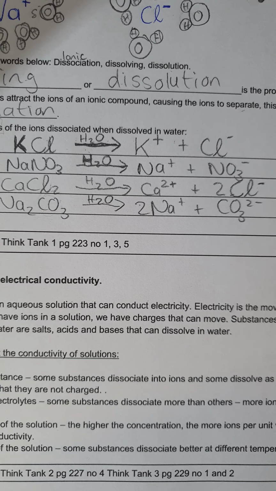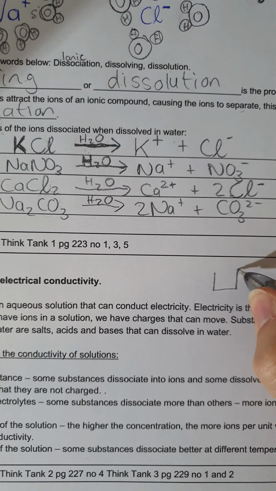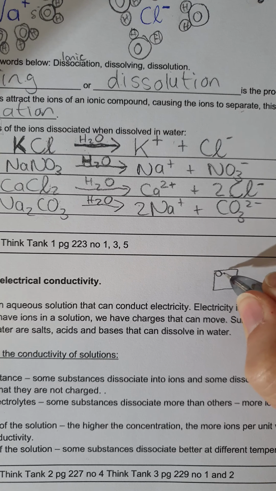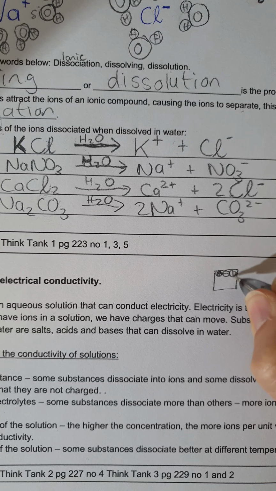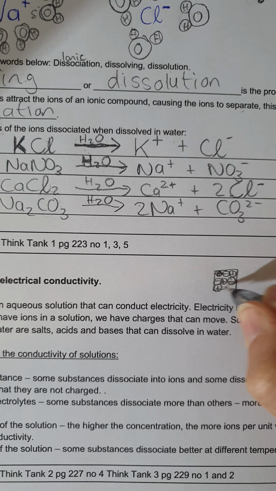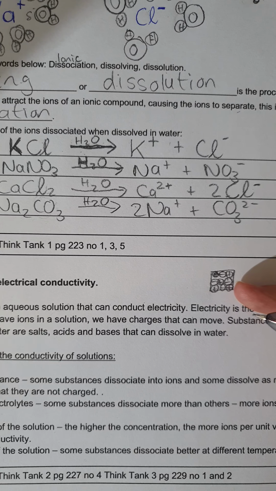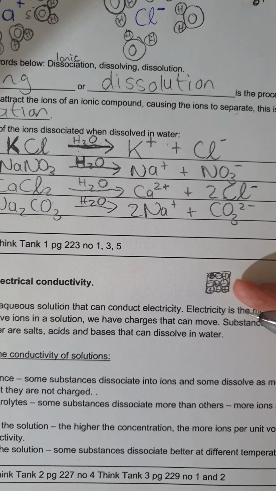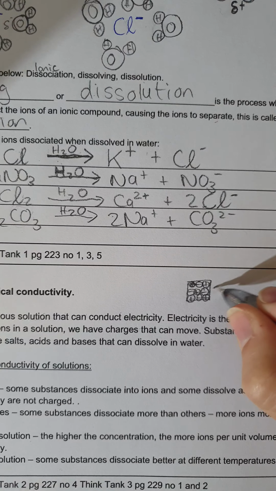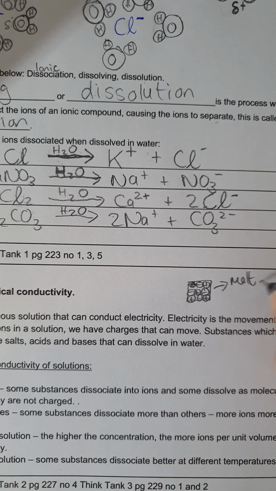Where can they not move? They cannot move when they are still stuck in their crystal form, okay, like NaCl. So positive, negative, positive, negative, positive, negative. So if they're in their crystal lattice state, they can't move. So you can't conduct electricity in solid salt. But what you can do is you can melt it so that it becomes liquid, or you can dissolve it in water. You can make it a solution.